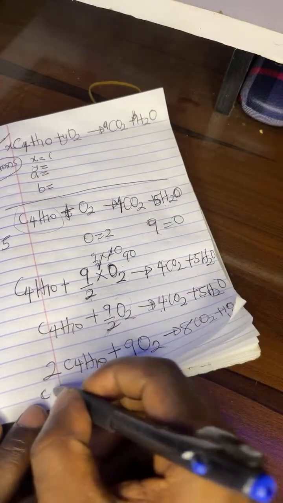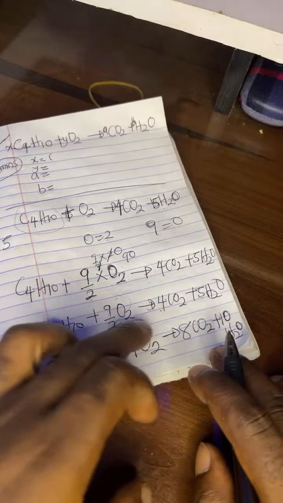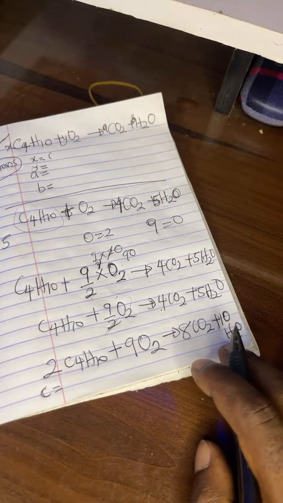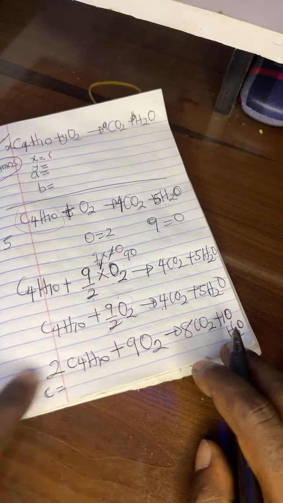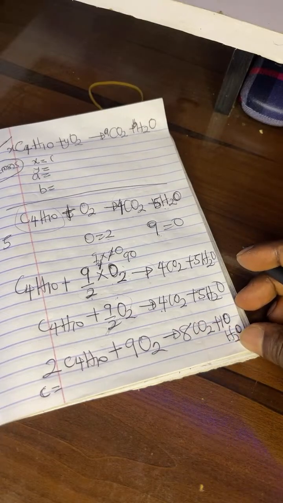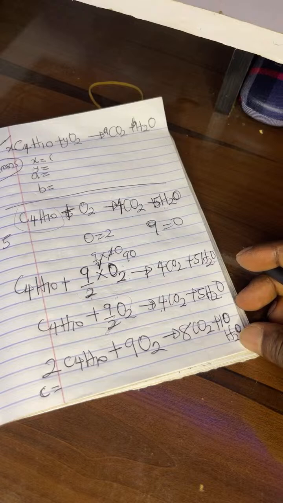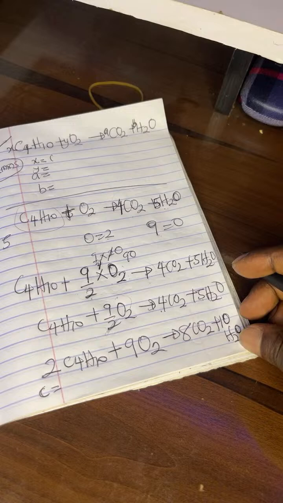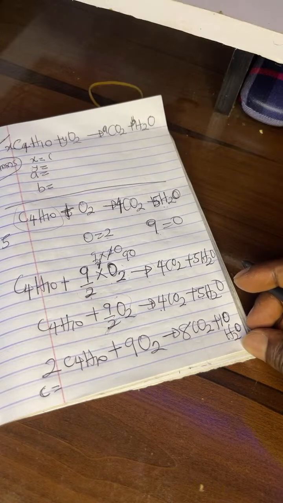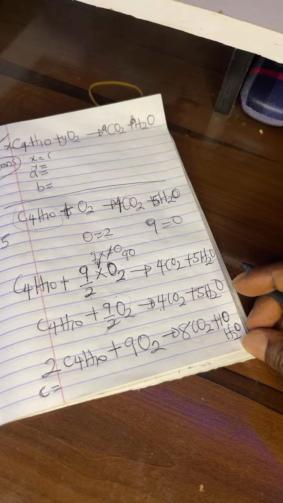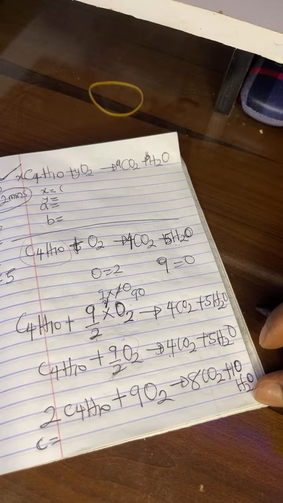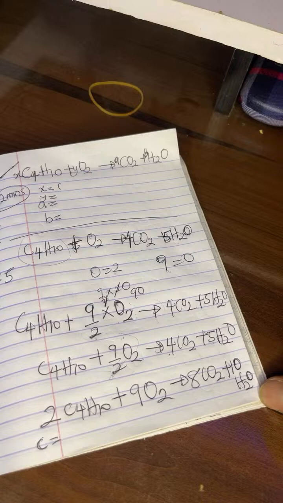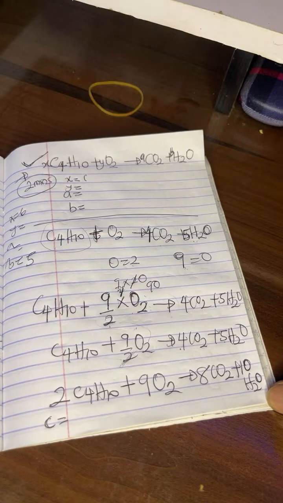Let's start. How many carbon is on this side? How do you get 6 carbons?